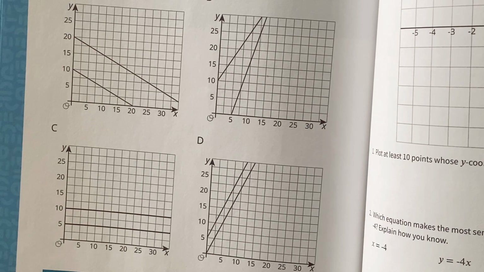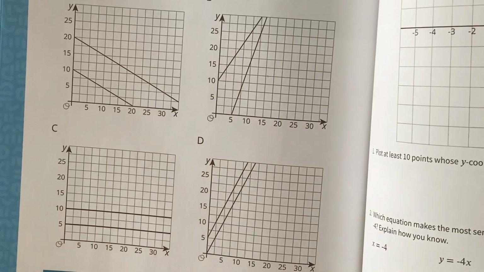Again, you could argue any of them. A, maybe, the only ones that are negative slope. D is skinny, the ones that are the most narrow, maybe. But just make an argument for all of them. Whatever you choose is just fine.